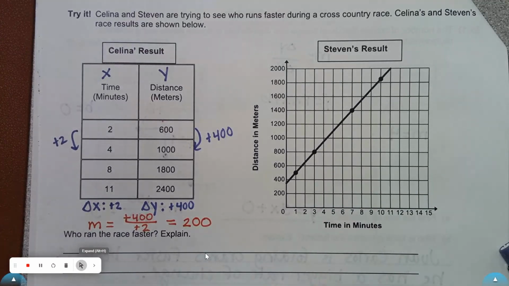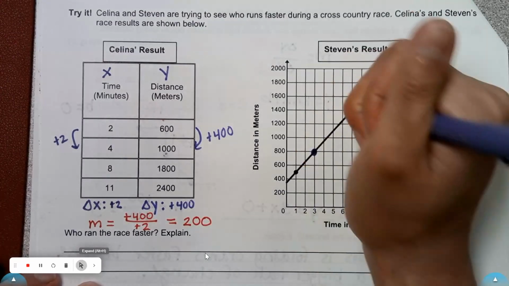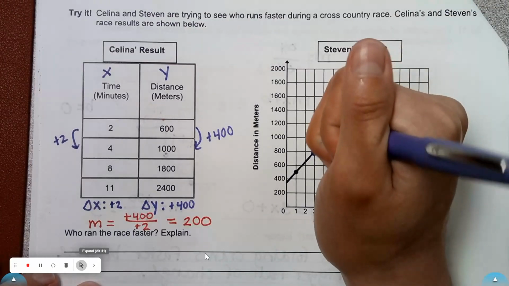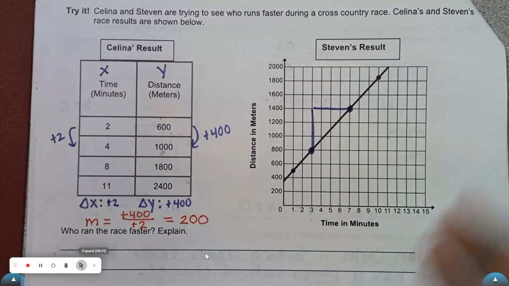Okay, so let's do the same thing for Steven. However, I have a graph. Pick any 2 points. So I'll pick this one. The points are already there for you. I'm going to pick this one, and I'm going to pick this one. Then I'm going to draw my triangle. I want to see how many up I go and how many to the right I go.